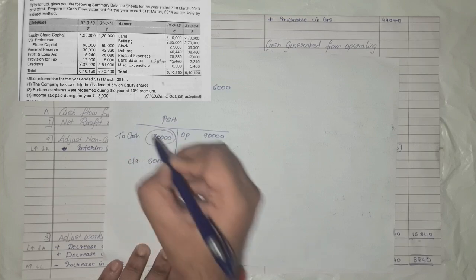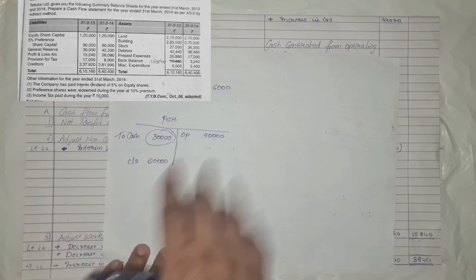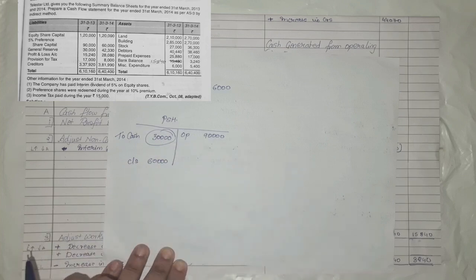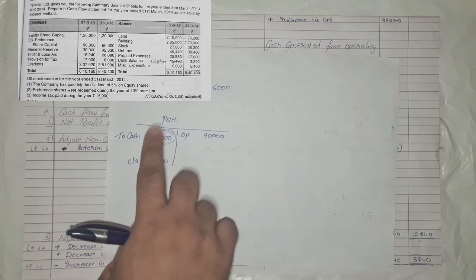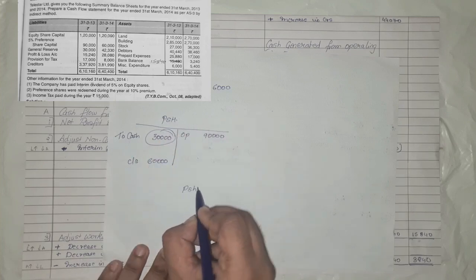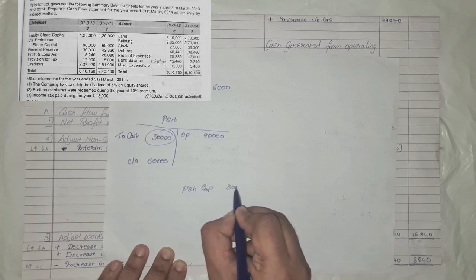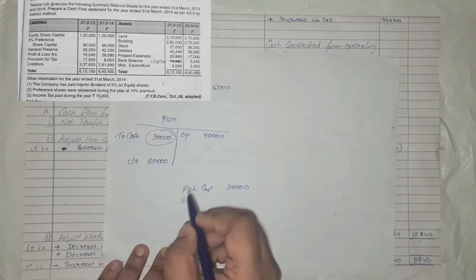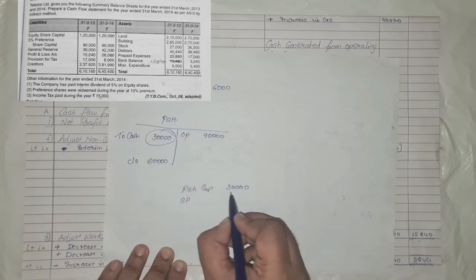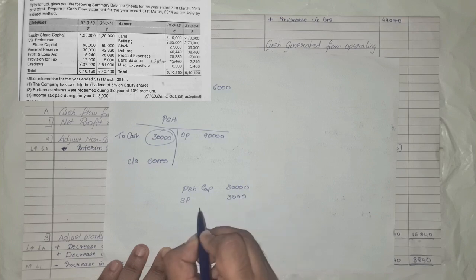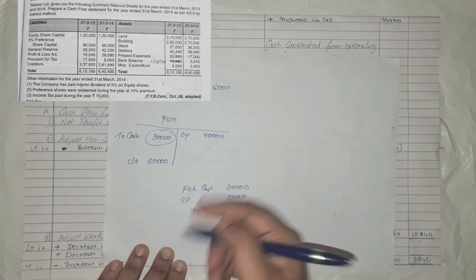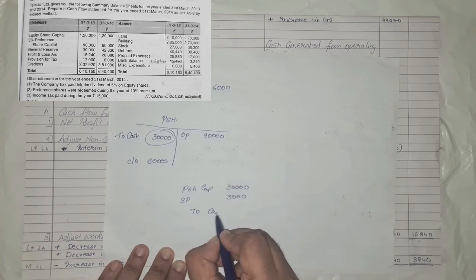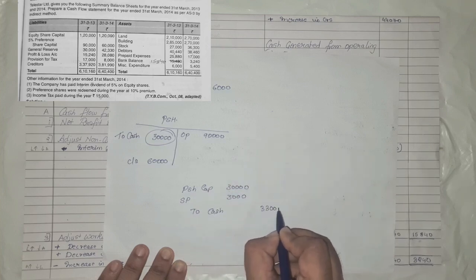If we have redeemed, it means that money is gone. We have to pay the preference shareholders. And it is given in the adjustment that the preference shares were redeemed during the year at a premium of 10%. So I'm even paying them 10% extra. If I have to pass a journal entry for this, the entry would be preference share capital account debit 30,000, because from 90 it became 60, so 30 is redeemed. We are also going to pay them securities premium of 10%. So 10% of 30,000 is 3,000. I'm going to make a payment, so to cash account 33,000.